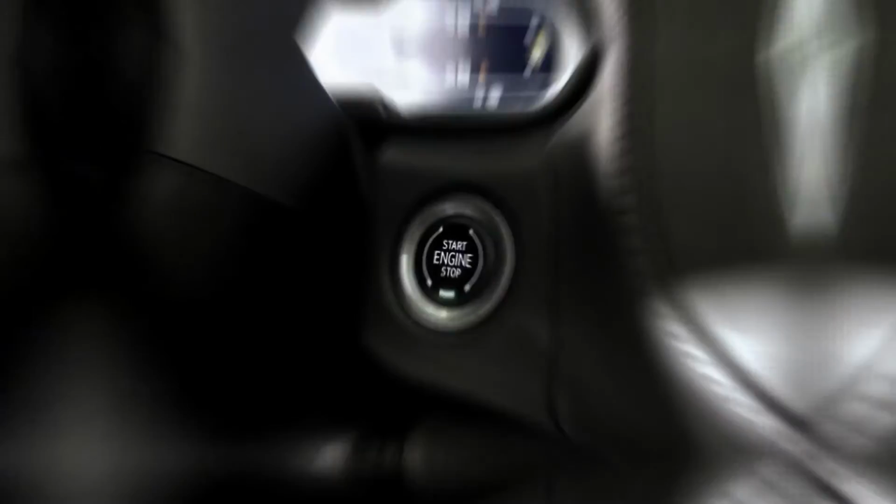The 5th generation Tahoe comes equipped with electronic navigation. So let's go inside and see what it takes to reset it. Step 1. Start up your car.